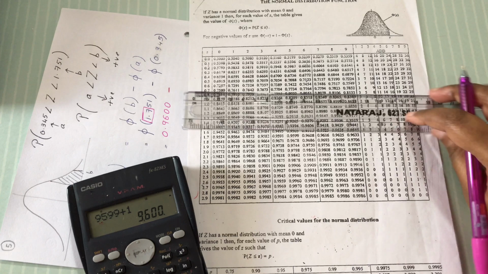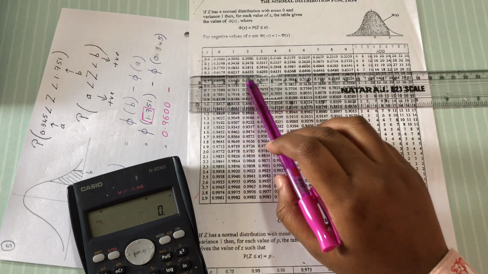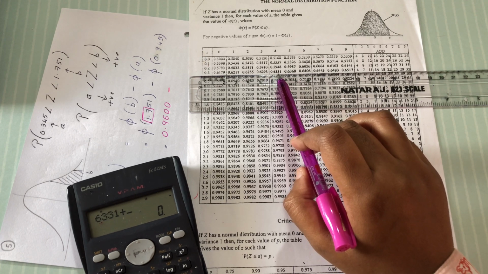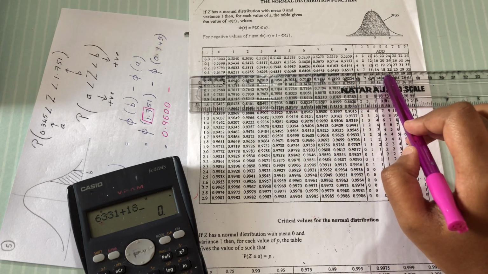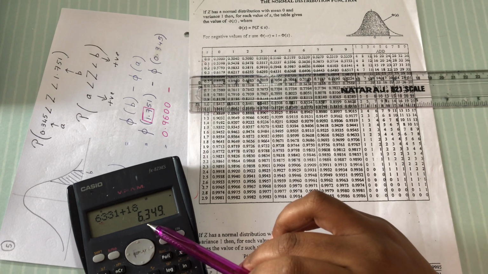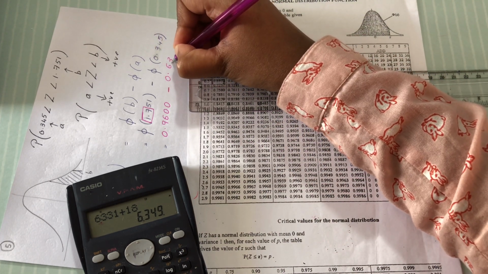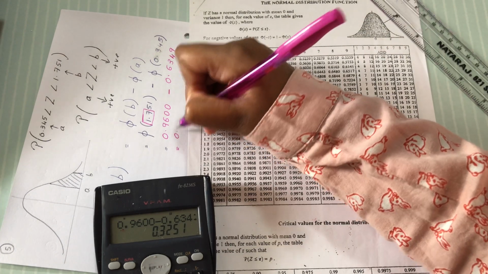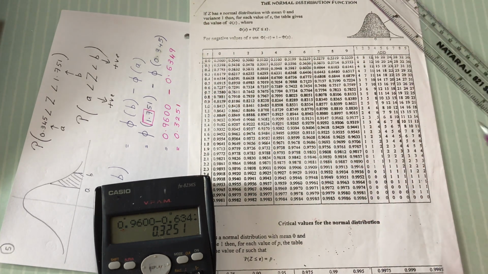Next, we have 0.3, 0.34, 6331 plus 5, which is 18. So we have 0.3251.